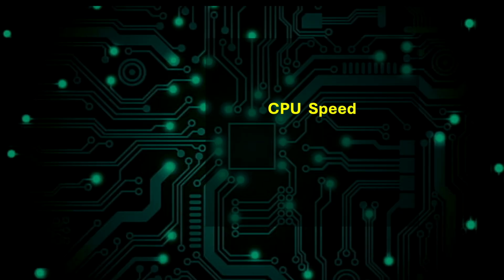Now, CPU speed. We have a CPU. It consists of transistors. A transistor is a binary switch that allows or prevents electricity. There are millions or billions of transistors inside a single CPU.